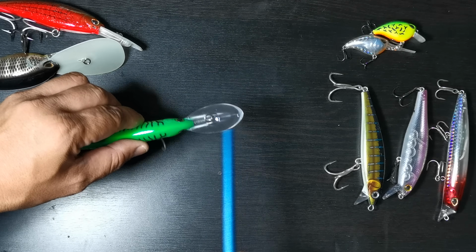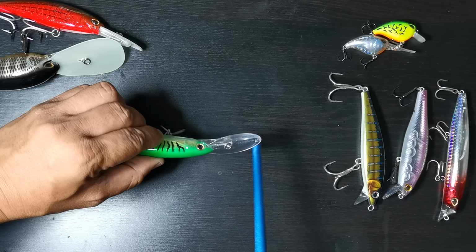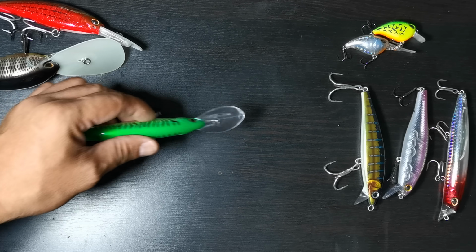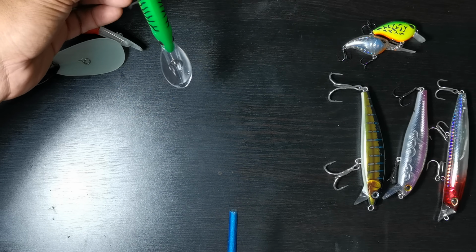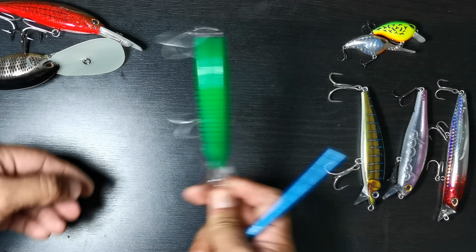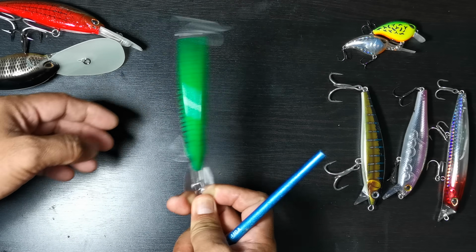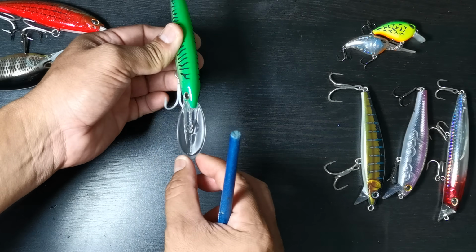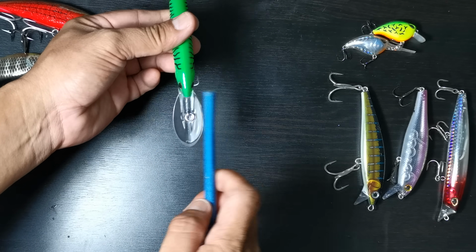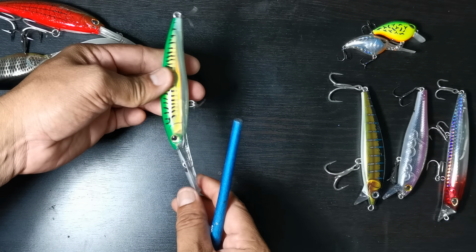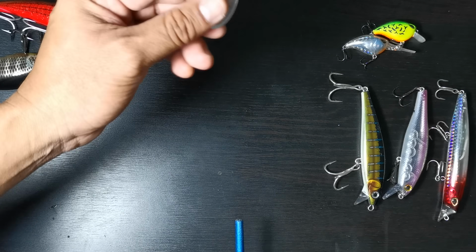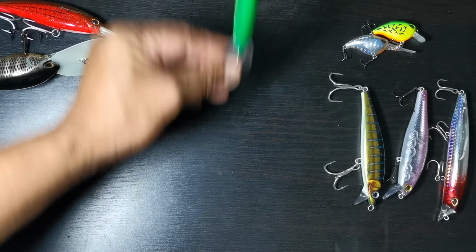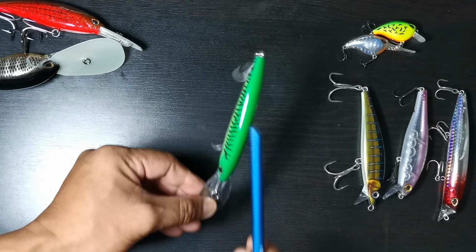The difference is it has this massive lip, and when you cast this out, it dives down real deep, and it has a really nice side-to-side action, and it's because of this oval lip. Okay, this sinks. So when you cast it out, it starts sinking. You reel it in, it goes down even faster.